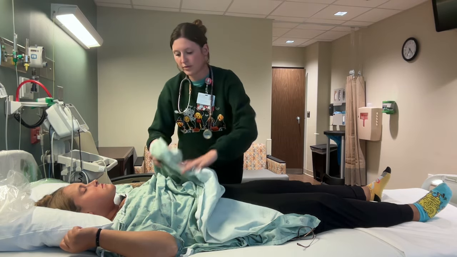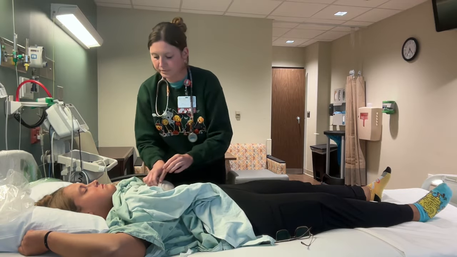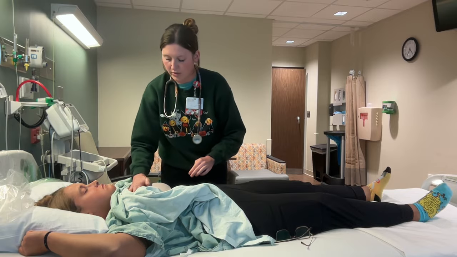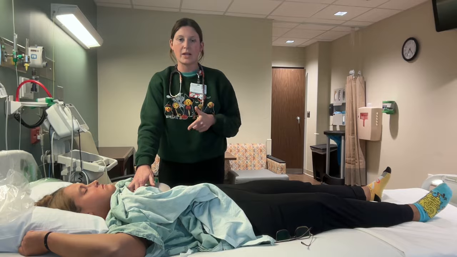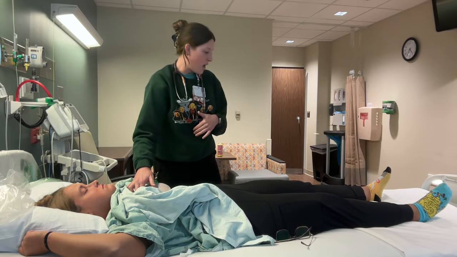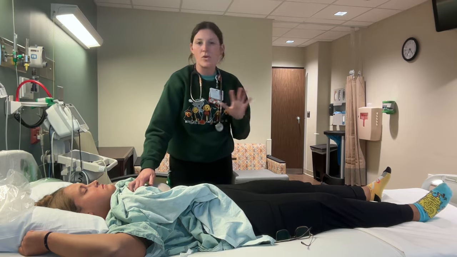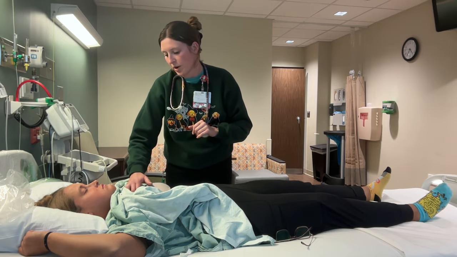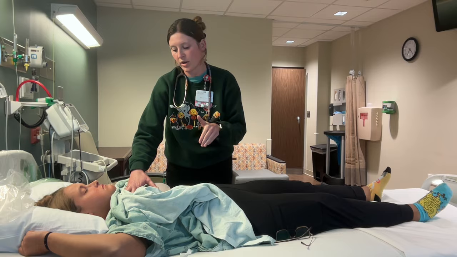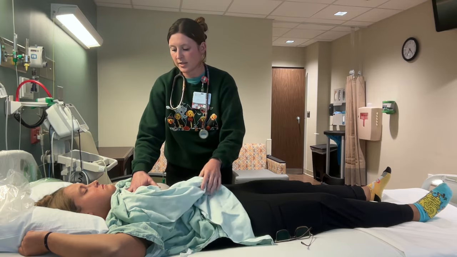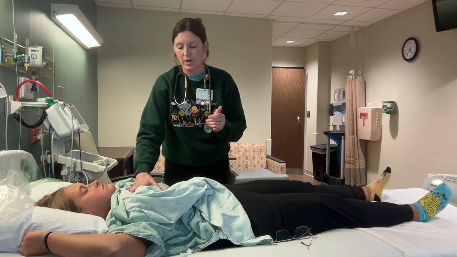I'm just going to lift the gown up so I can feel what I need to feel. So I'm going to go to the second intercostal space, and I'm going to palpate each area, the aortic, pulmonic, tricuspid, and mitral areas. I'm looking for any pulsations or impulses that may be irregular. So I'm going to first check at the right sternal border, the second intercostal space. This is the aortic area, and I feel no pulsations or impulses.